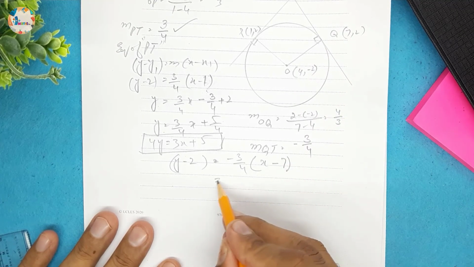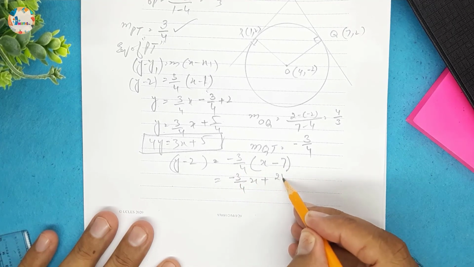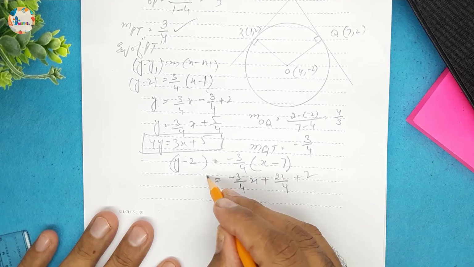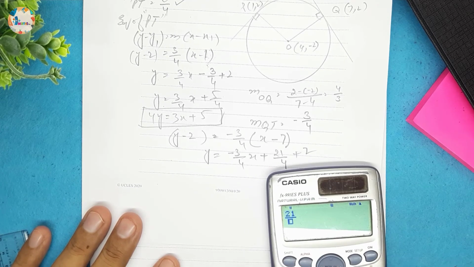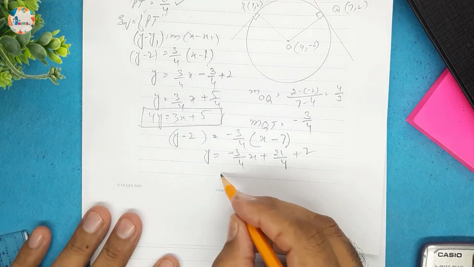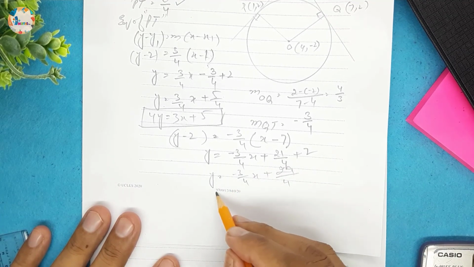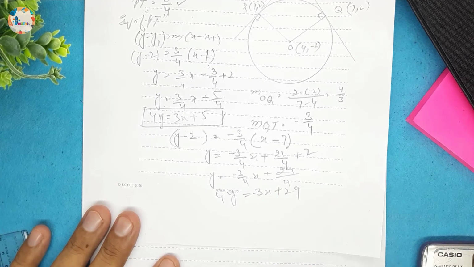So we can multiply. This will be minus 3/4x, and plus 21/4, and plus 2 on this side, and this will be equal to y. And the final equation which we can write after simplification: 21/4 plus 2 will be equal to 29/4. So we can write y is equal to minus 3/4x plus 29/4, or we can write 4y is equal to minus 3x plus 29. This will be the final equation.